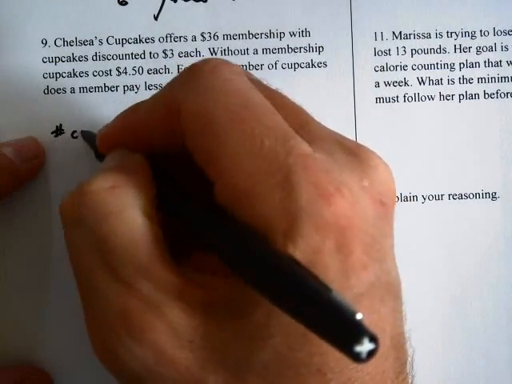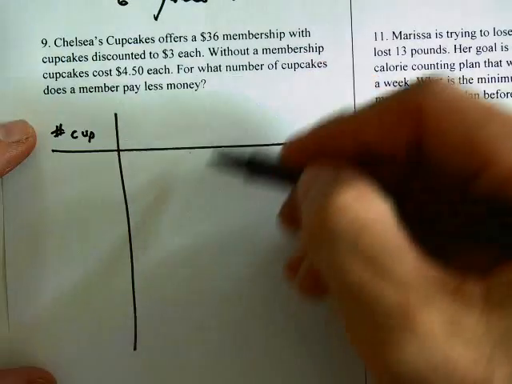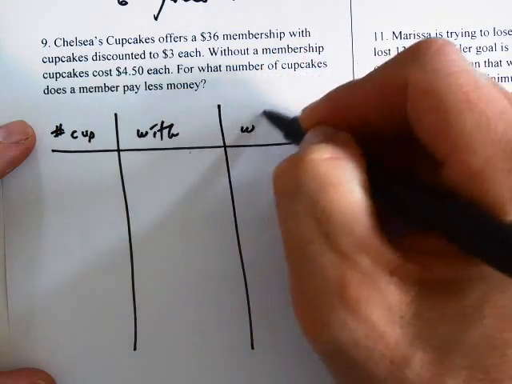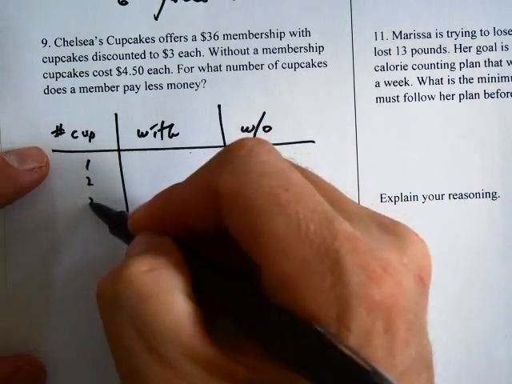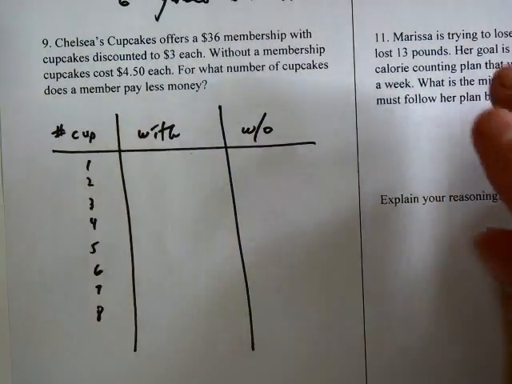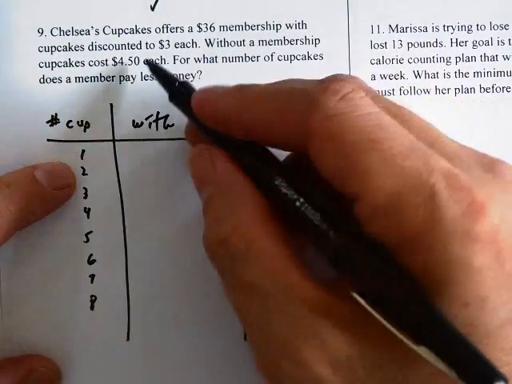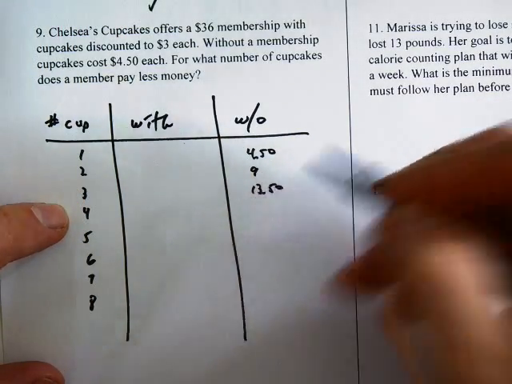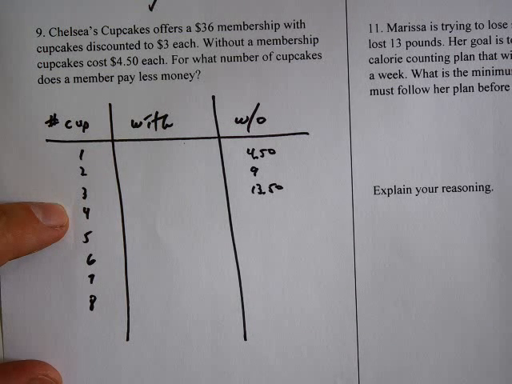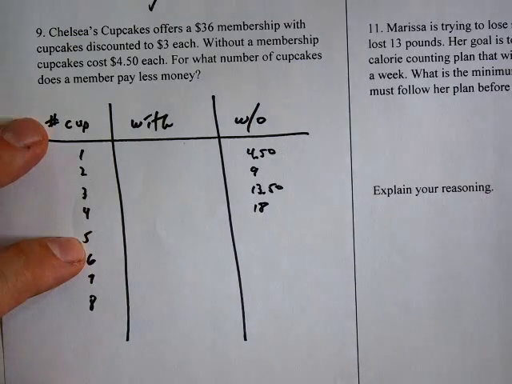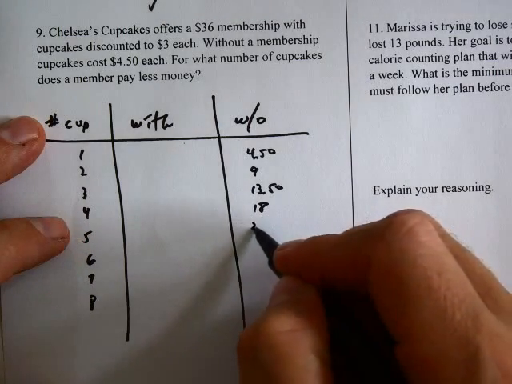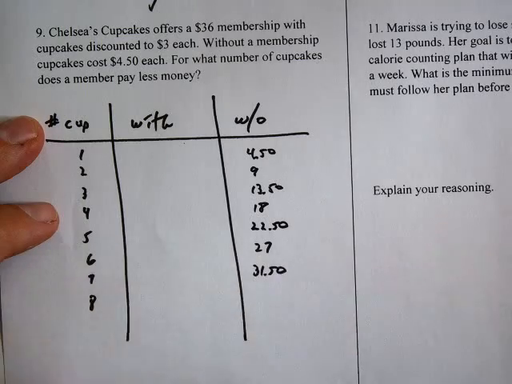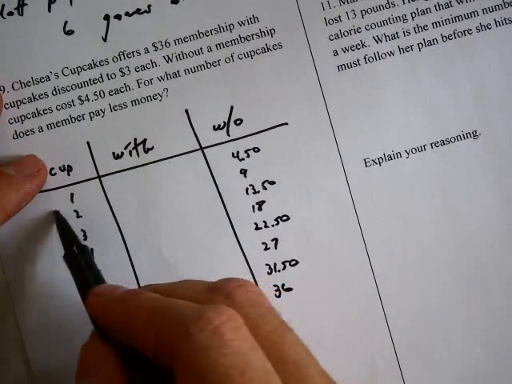Okay, so this is the number of cupcakes. And right here we'll do $36 membership, so we'll do with a membership, and here we'll do without a membership. 1, 2, 3, 4, 5, 6, 7, 8. Let's do without a membership. 1 cupcake is going to cost $4.50. 2, on your calculator, multiply $4.50 times 2, you get 9. $13.50. 18 is for 4 cupcakes plus 4.5 again, $22.50. Next, 27. Next, $31.50. Next, 36. Yikes, that's a lot of cupcakes.